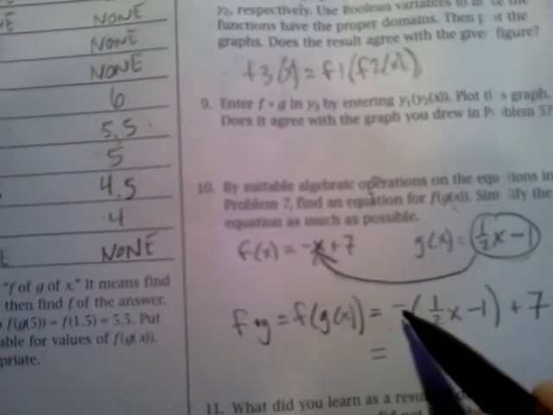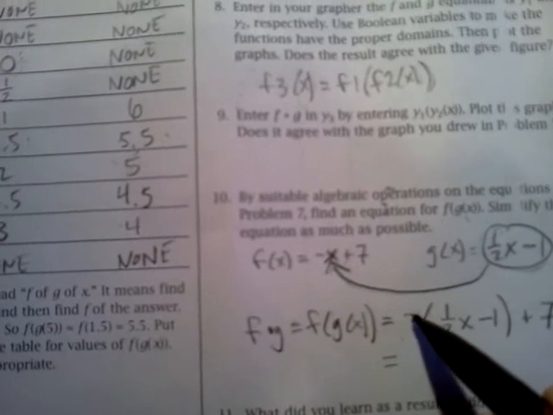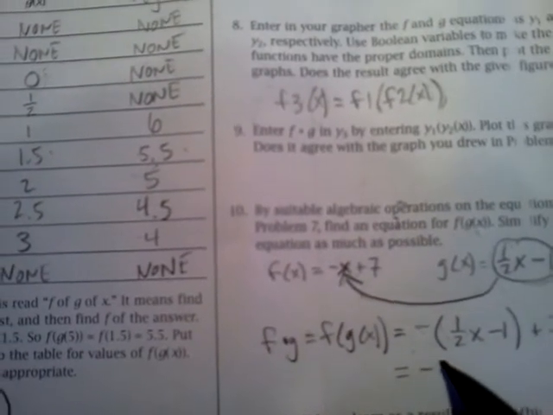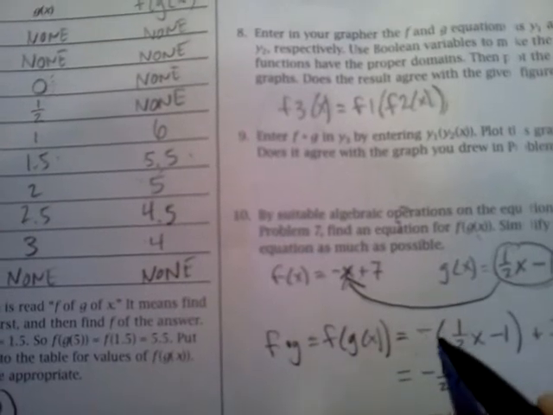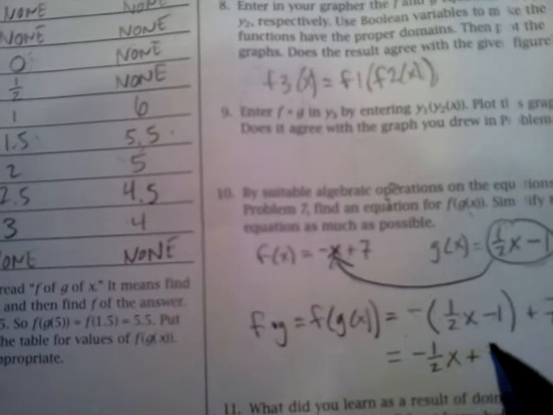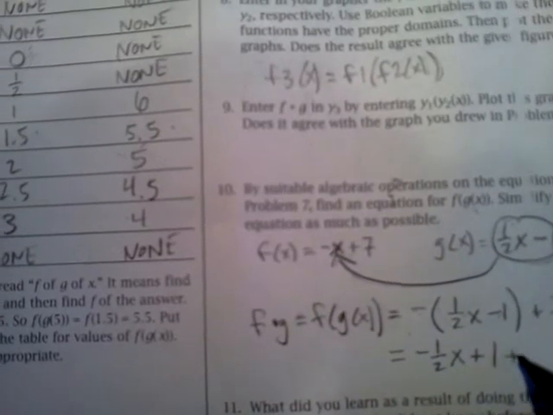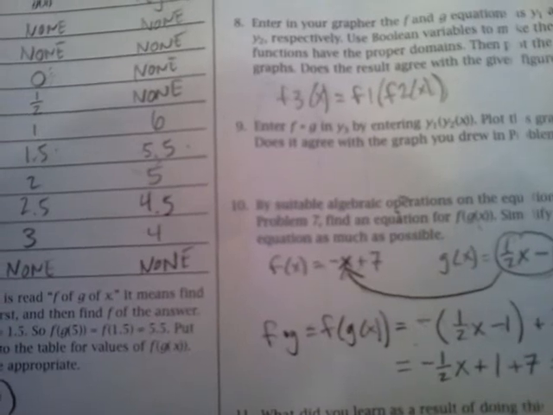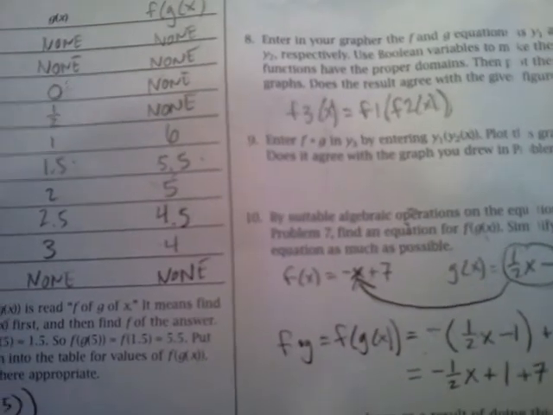This negative is the same thing as multiplying by -1, so I need to multiply everything in the parentheses by -1. So that +1/2 becomes -1/2, and I have to multiply -1 times this -1, so it becomes +1 plus 7. So then that all becomes -1/2 x plus 8.